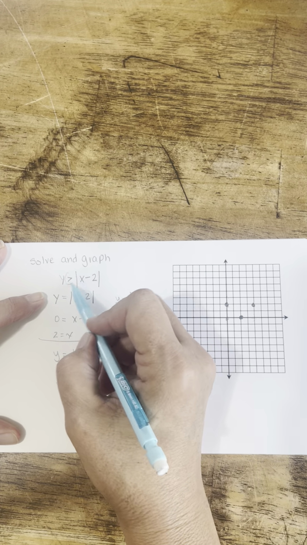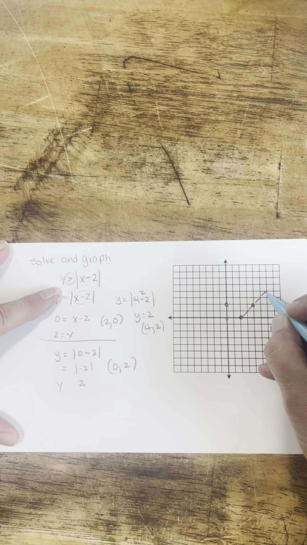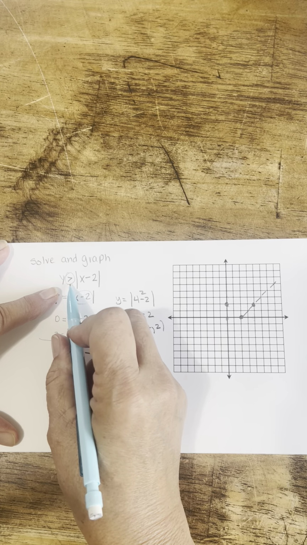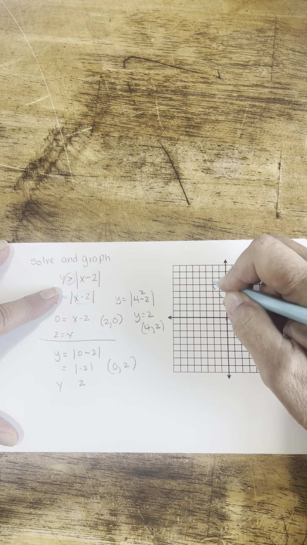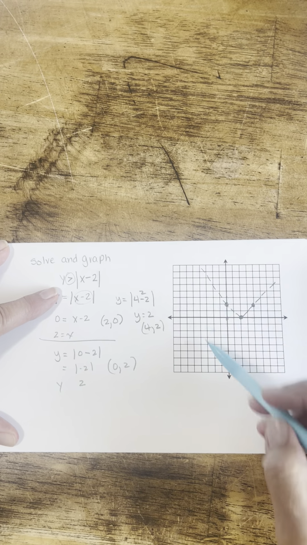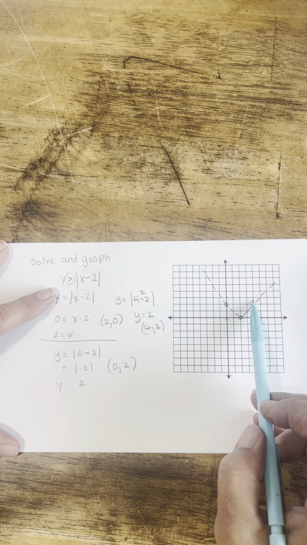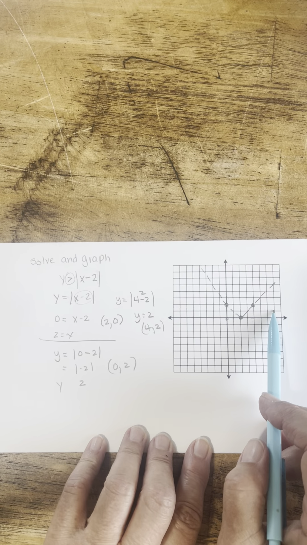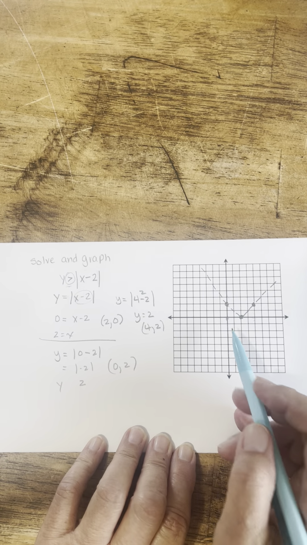Now, because this is just a greater than sign, we're going to put a dotted line. If it were a less than or a greater than or equal to, we would use a solid line. So we've got a dotted line. Now this divided the plane into two sections. There is the section inside your V and there is the section outside your V. We're going to shade one of those sections. That's what inequalities tell you to do.